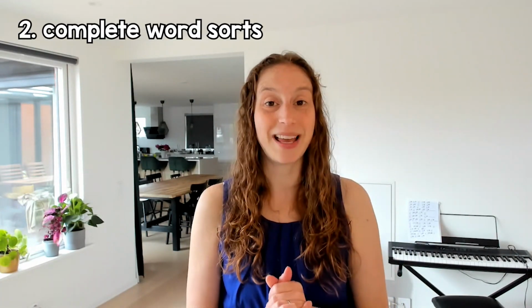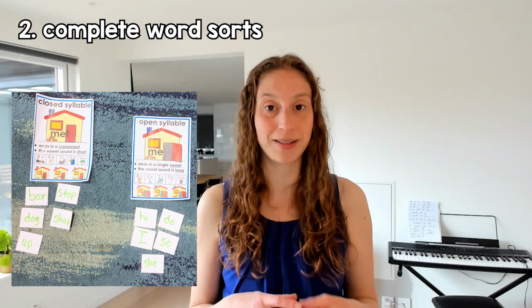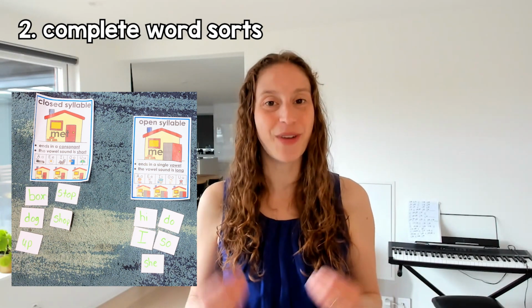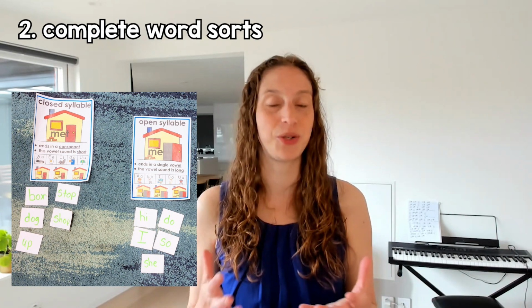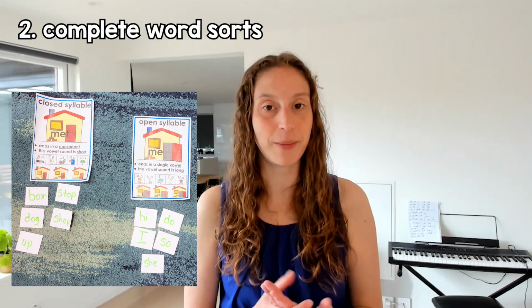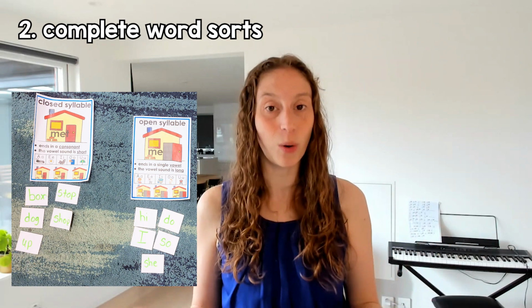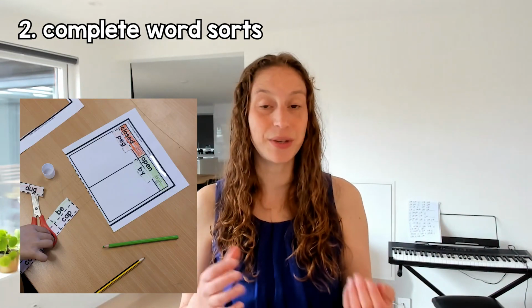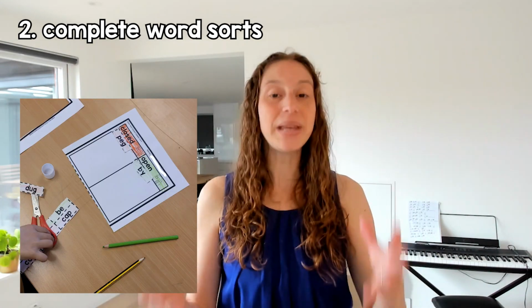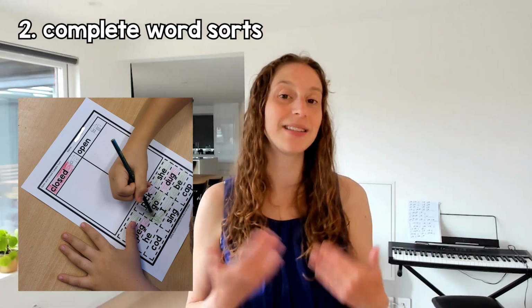Once you've introduced the idea of open syllables, you can move on to number 2. Number 2 is to have your students complete word sorts with open syllable and closed syllable words. This is a great way to practice new phonics concepts because it encourages students to look closely at the letters in a word to pay attention to the spelling patterns that they are seeing. First, practice sorting some words together as a whole class, and then you can have students either do this in small groups or independently. Be sure that students are looking at the spelling patterns and also practicing reading the words out loud.